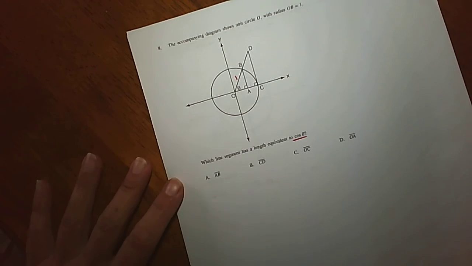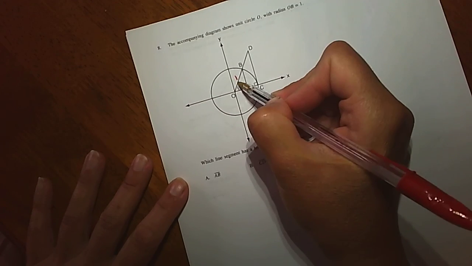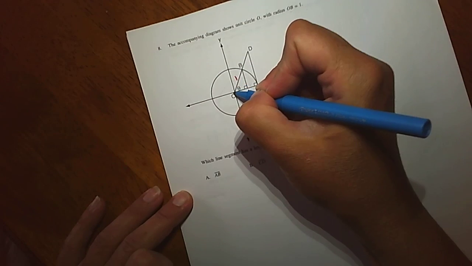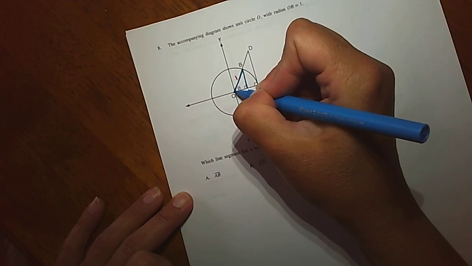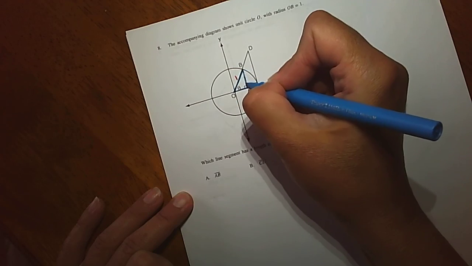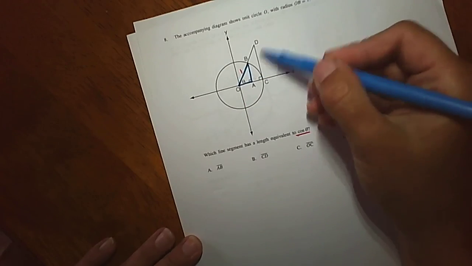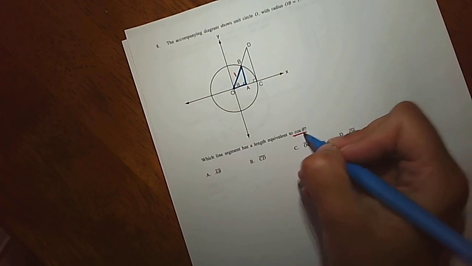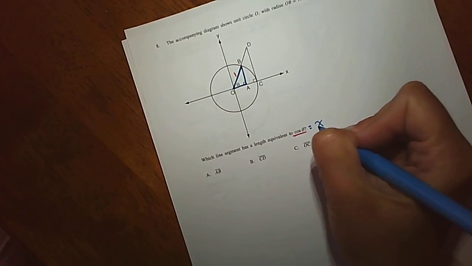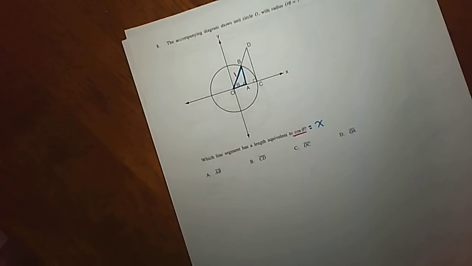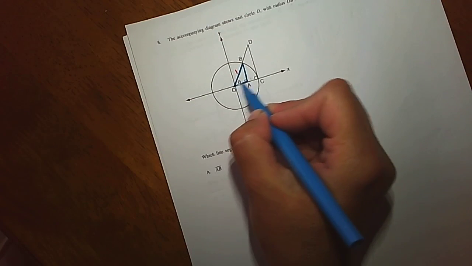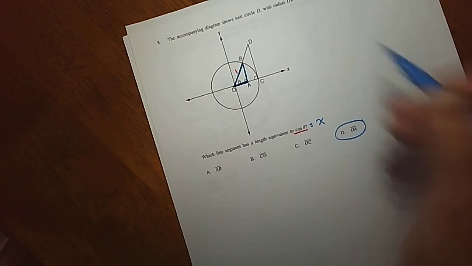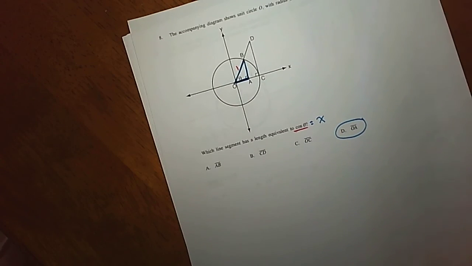All right, now here's the deal. If you know OB is 1, we know it's a unit circle. And guys, all we care about is the triangle inside the unit circle. All of the rest of this is like garbage. So let's look at this. Cosine is always equal to x. So what is the letters on the x-axis of this little triangle? It's OA. So that would be B.